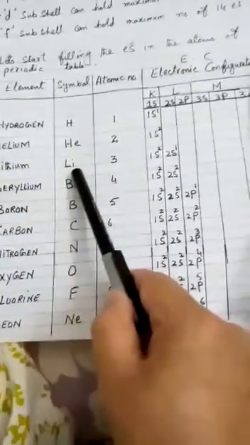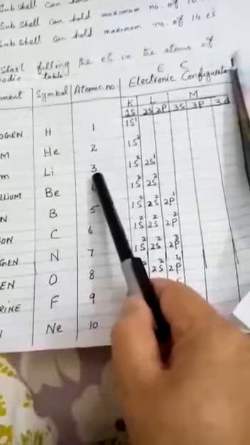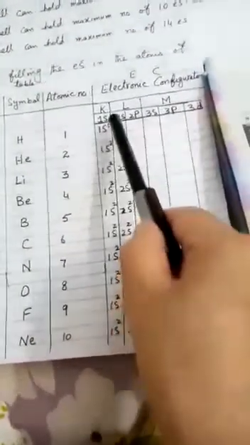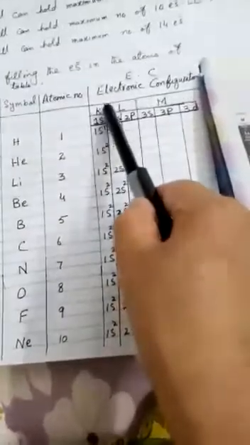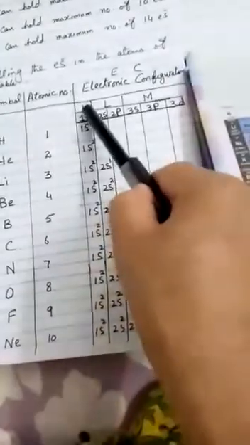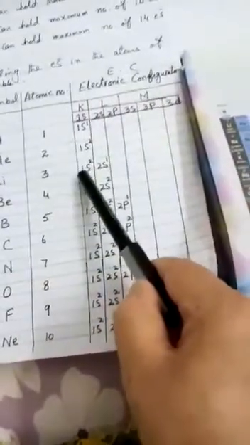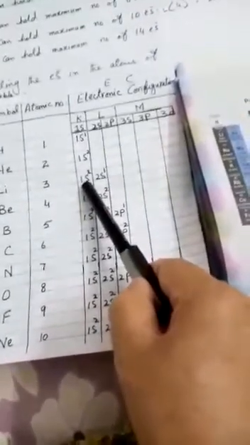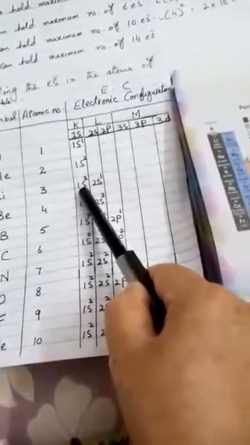Then lithium. Lithium has symbol Li. It has atomic number 3, means it has 3 electrons. So I will put these 3 electrons into the shells and their subshells respectively. Now I will start from the first shell K, which is given number 1, right? And it has only one subshell S. So I will not write 1s3 because the S subshell has a maximum capacity of accommodating 2 electrons.